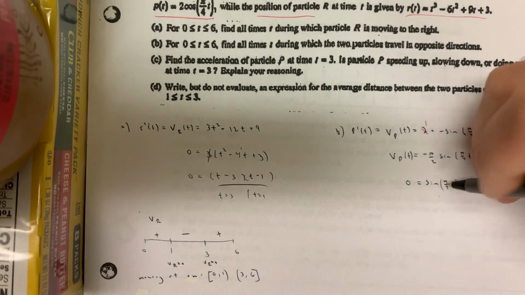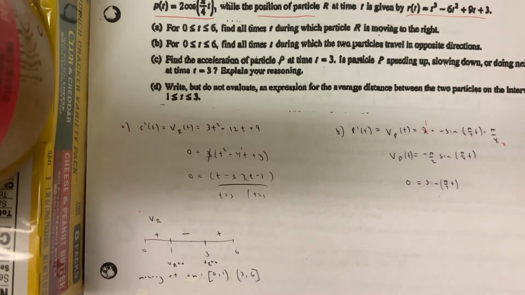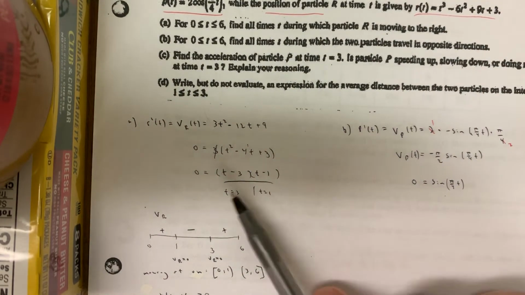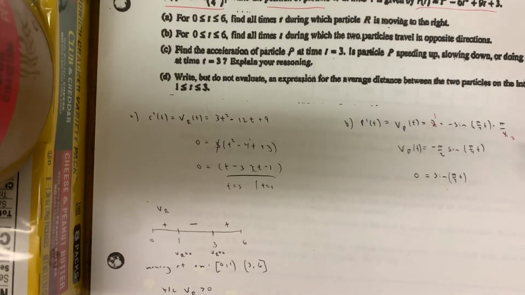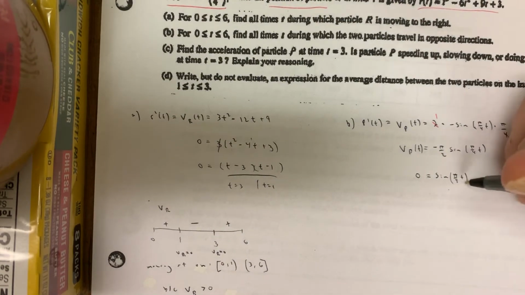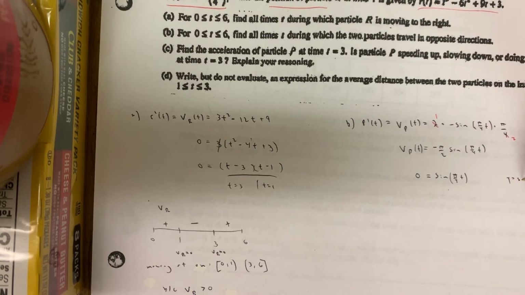And this is where you have an issue. You're like, wait, how the heck am I supposed to solve this? It was easy to solve 0 equals the velocity before. How do I solve it here? Well, you got to think about it, okay? They're talking about the sine function, right? Sine of something. And if you graph the sine function, we all know what it looks like.